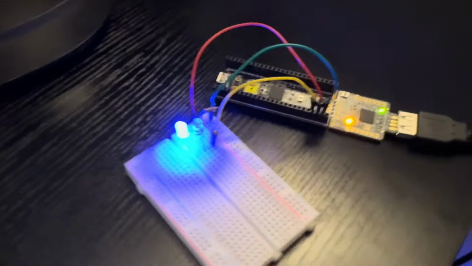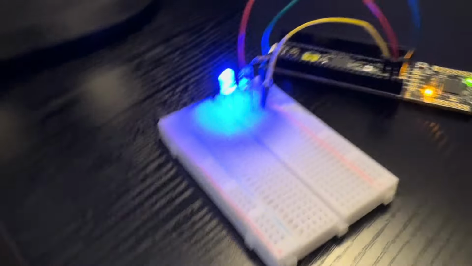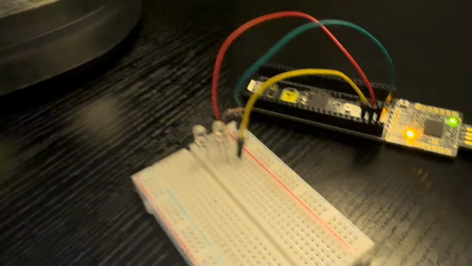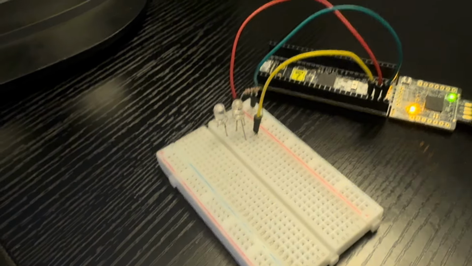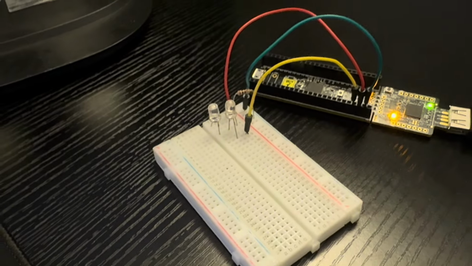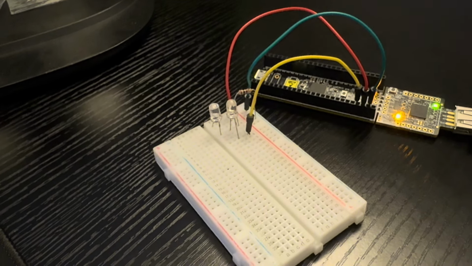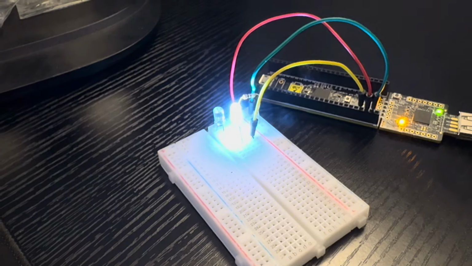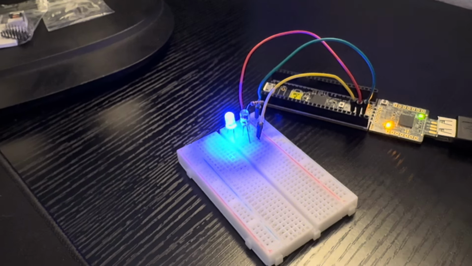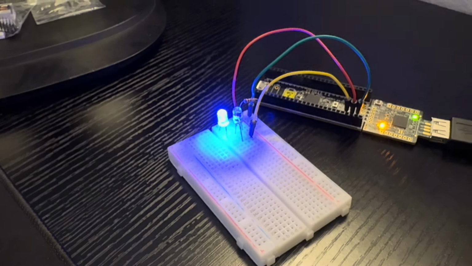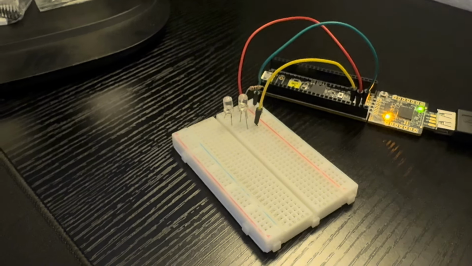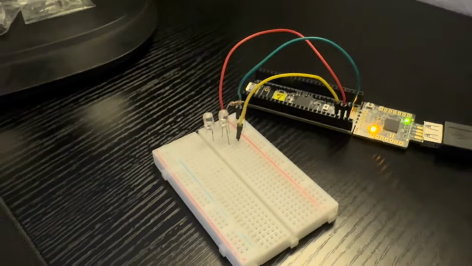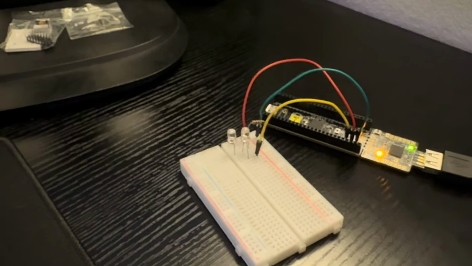Alright. So the blue one is flashing. And then 1 white. And 5 blues. 1, 2, 3, 4, 5. And then 1 white. Back to blue. And it just continuously flashes in this pattern. And that is the code we have here for the second part of this assignment.